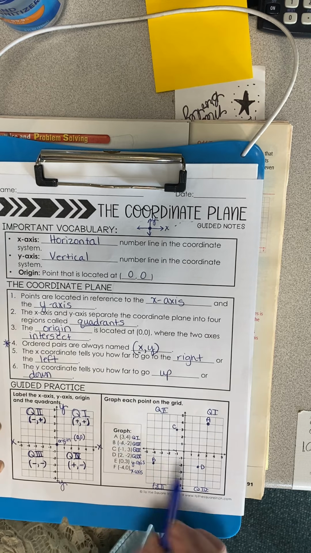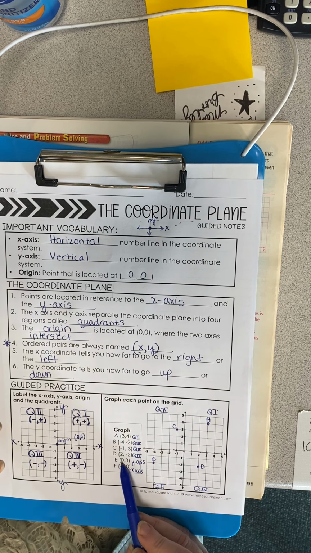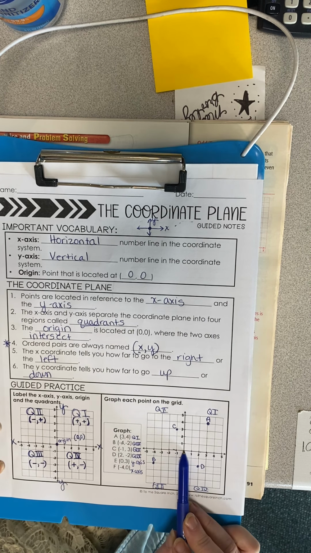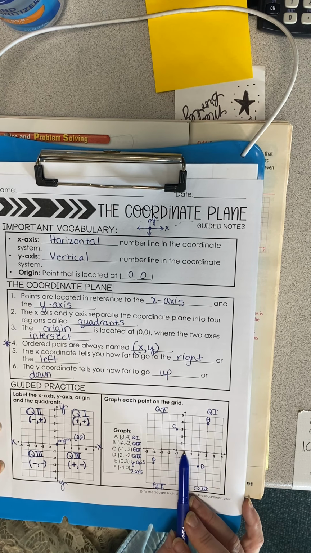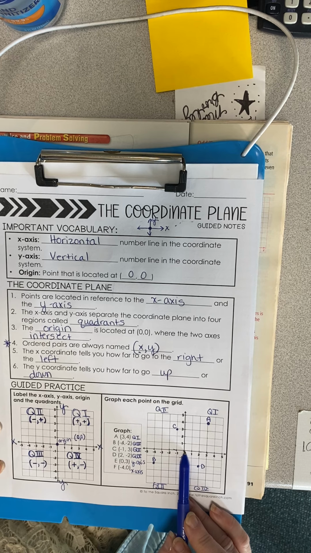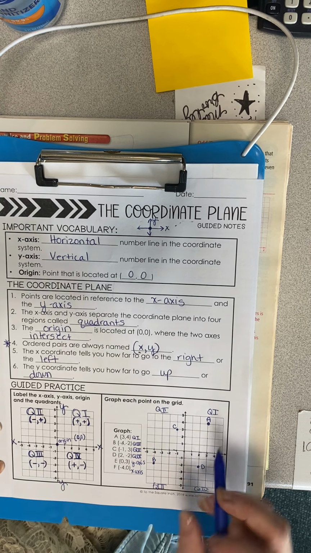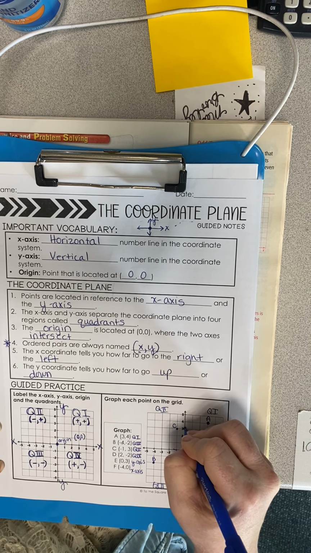Okay, so this one's going to fall on the y-axis. This one's 0. So if x is 0, we're not going any direction on the x-axis. So we're going to sit right on it. We're not going to go anywhere if it's 0. Then it's 3. So we're going to go up 3. So it's going to fall right on the y-axis, and that's going to be E.